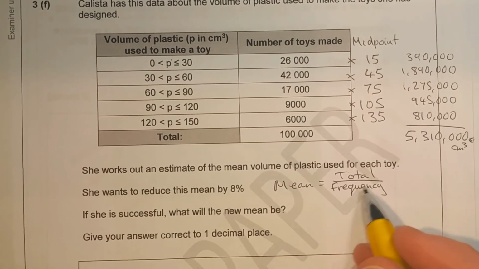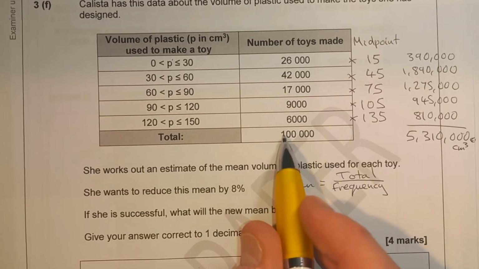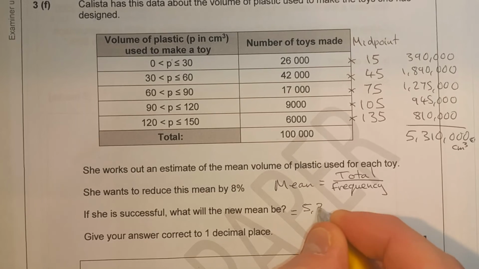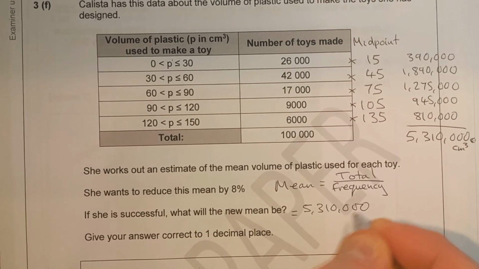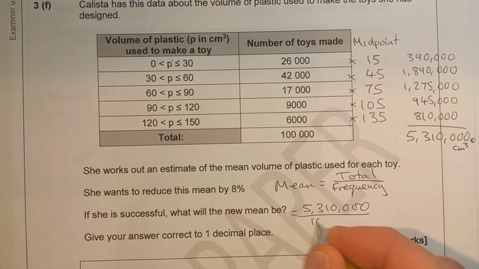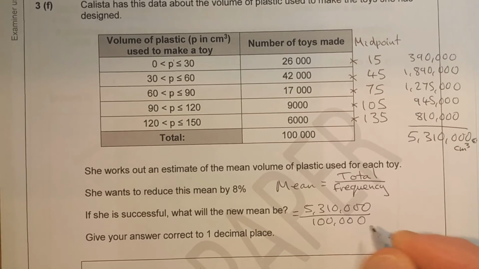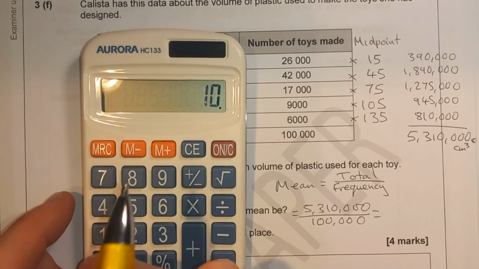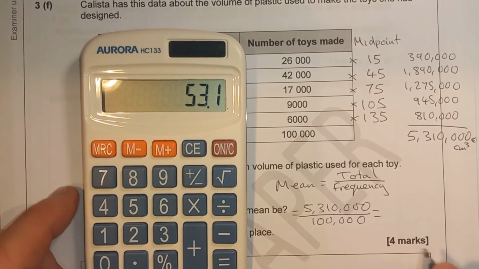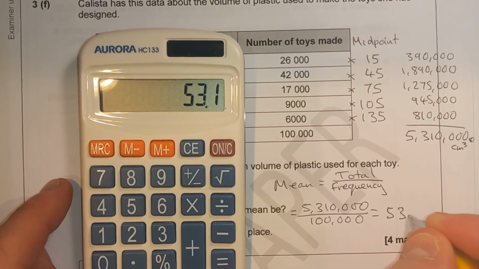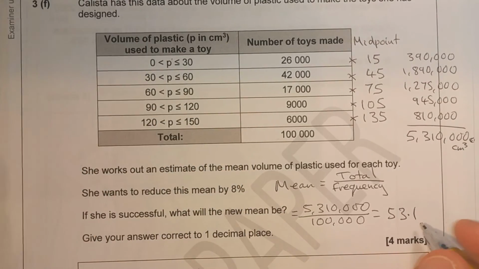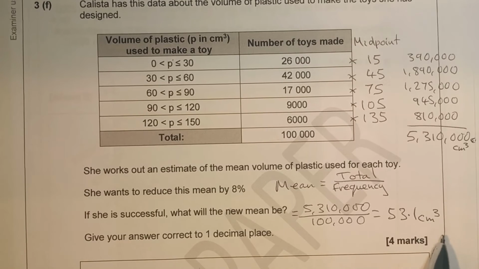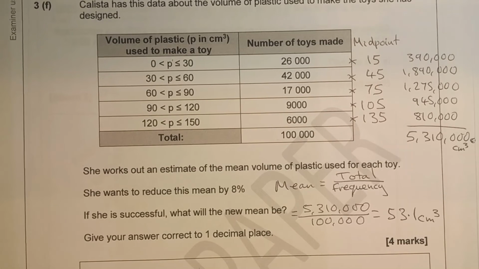So that's our total. The frequency, well, how many toys are there? Well, there's 100,000. So we're going to want 5,310,000 divided by 100,000. But I've still got that total in my calculator. Divide it by 100,000 and we get 53.1 centimetres cubed. Now she wants to reduce this by 8%.